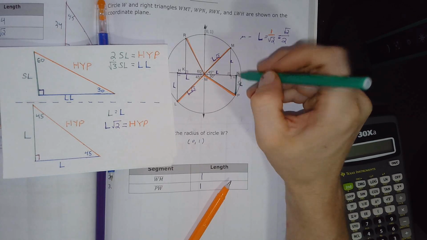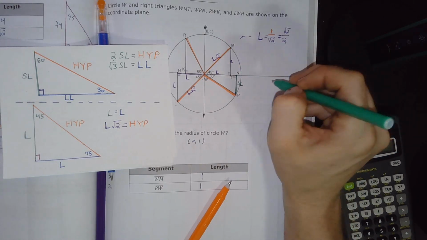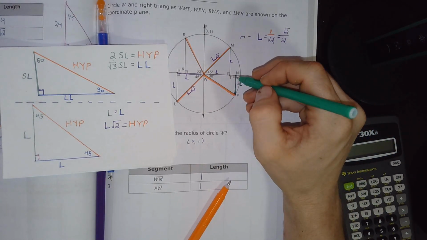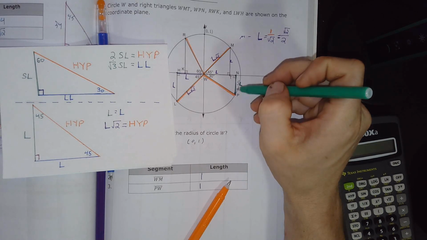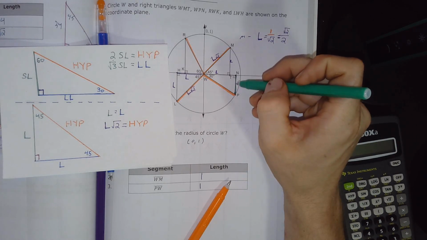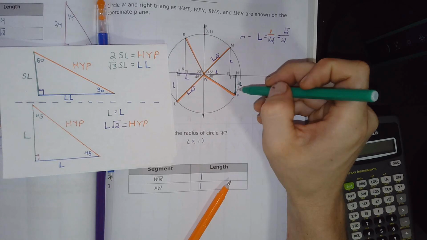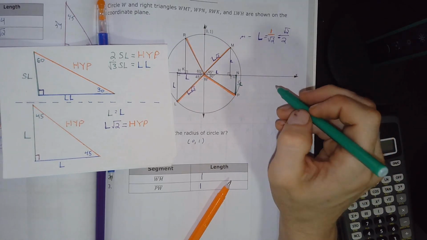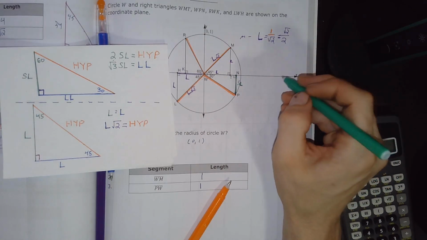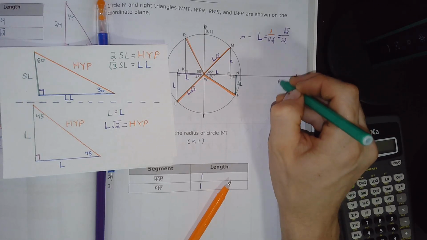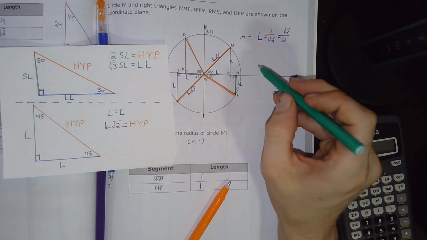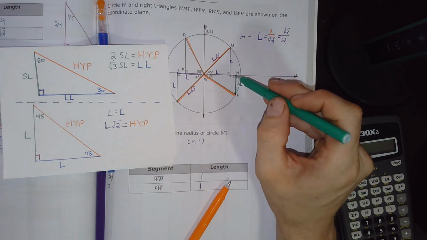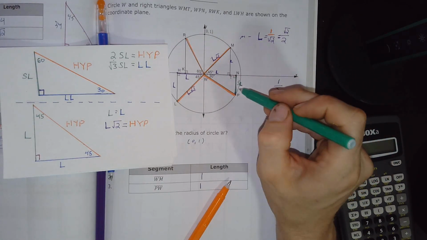So the distance for the y value in this case would be 1 over 2, because it's opposite over hypotenuse.